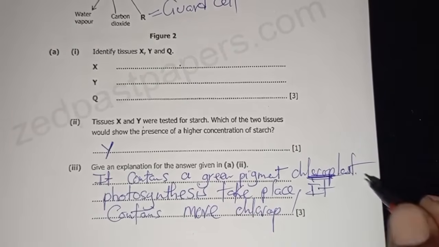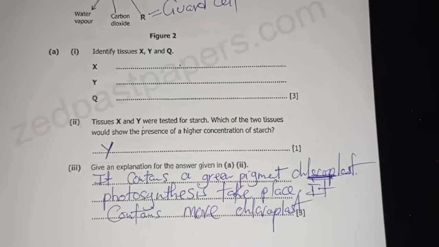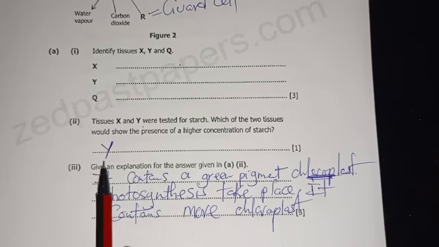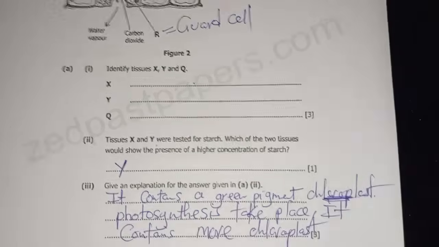It contains more chloroplast. So a green pigment is called chlorophyll. Chloroplast is the storage of chlorophyll, which is a green pigment that makes sure that photosynthesis is able to take place. So the reason why we've given this answer, why that will show a higher concentration of starch, is because that one contains a lot of what? Chloroplast. This is a topic on its own, the leaf, and you need to make sure that you also study what we call a food test. So you need to study food test.